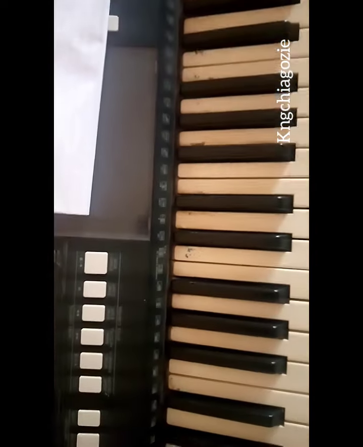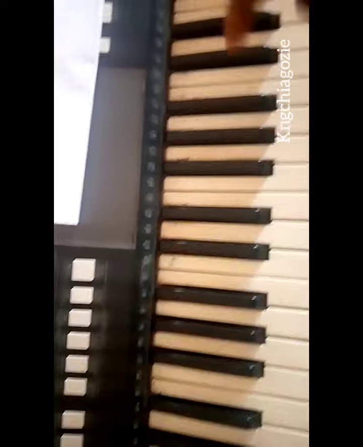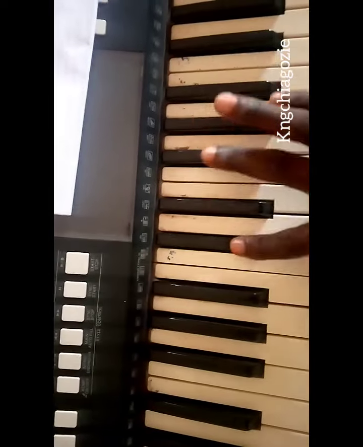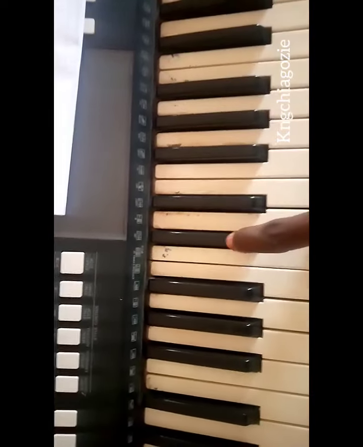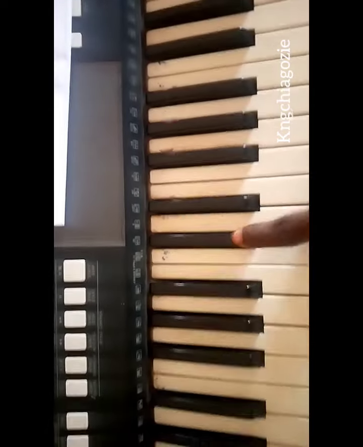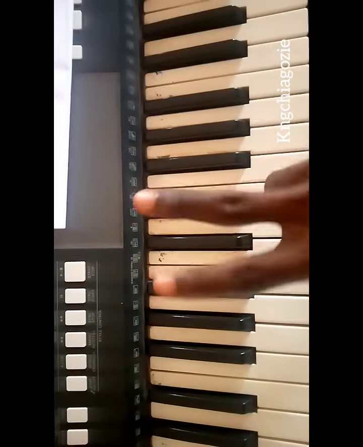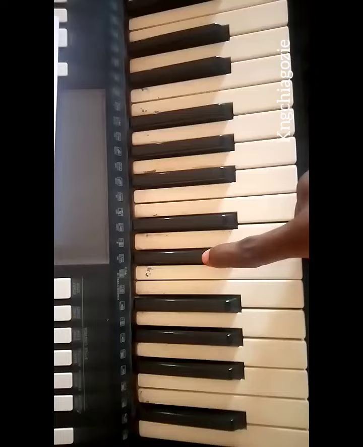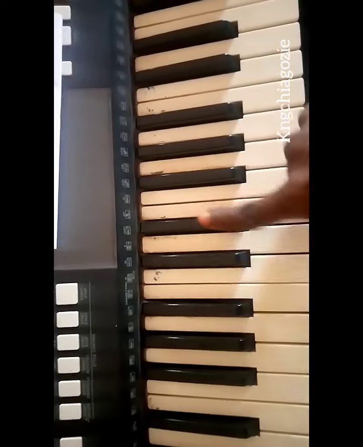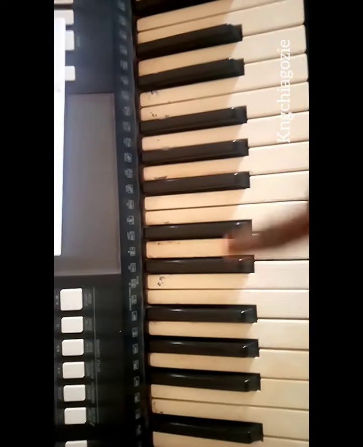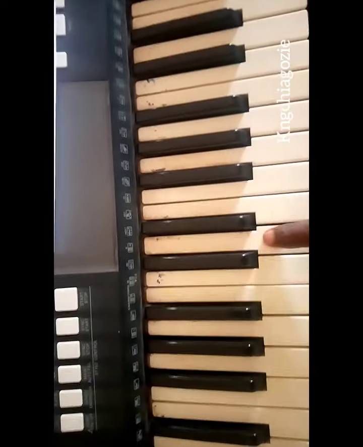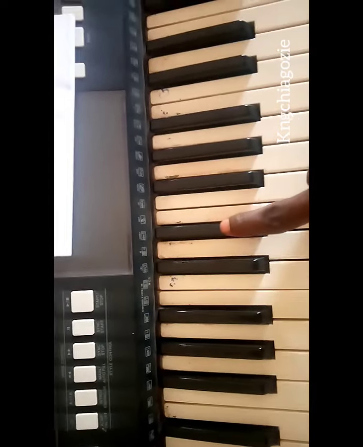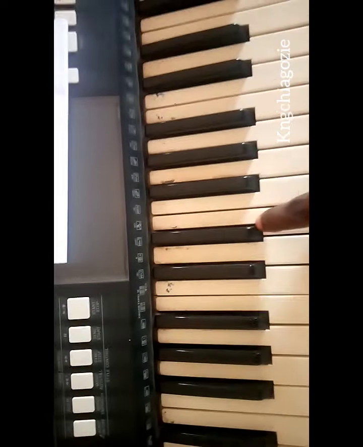Let me show you on the keyboard now. For example, the formula is tone, tone, semitone. That means if this is my starting point, I have 2 tones. That's 2 T before 1 S. So, tone, tone. This is my starting point. I jumped this note, so this is my first T. I jump the next one.